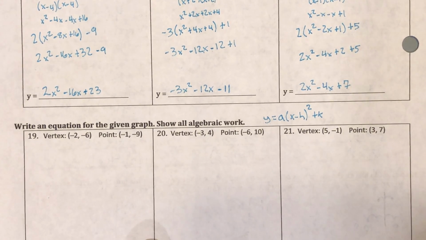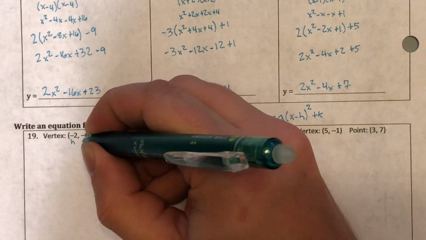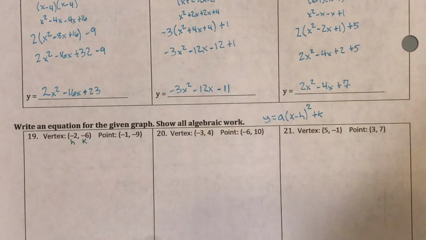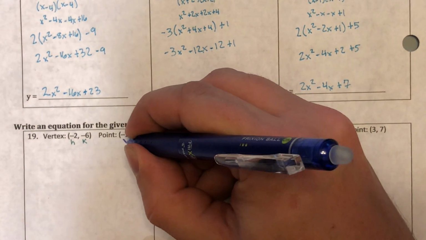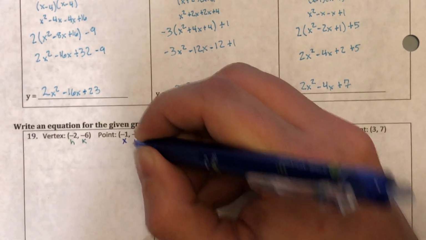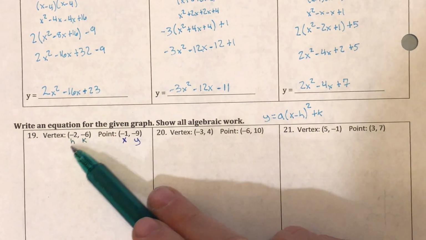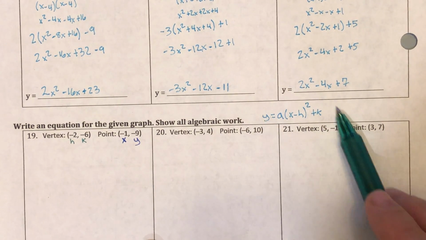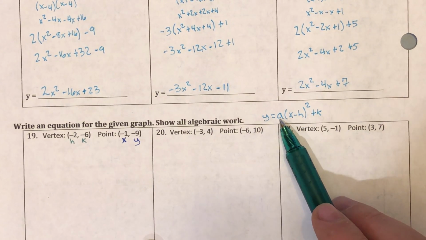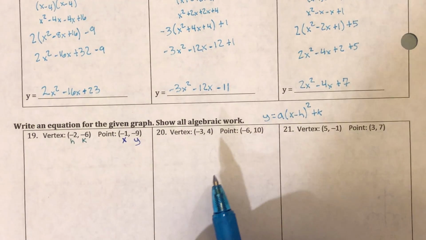A vertex gives us an h and a k value. A point gives us an x and a y value. So if we have h, k, x, and y, and we're putting it into vertex form, the only value we are missing is a. And so that is what we are looking for.